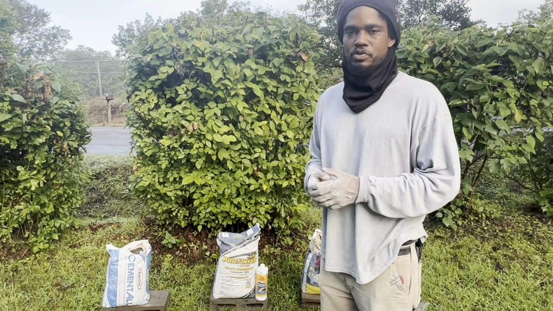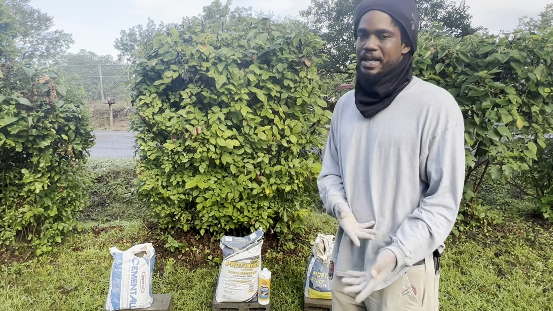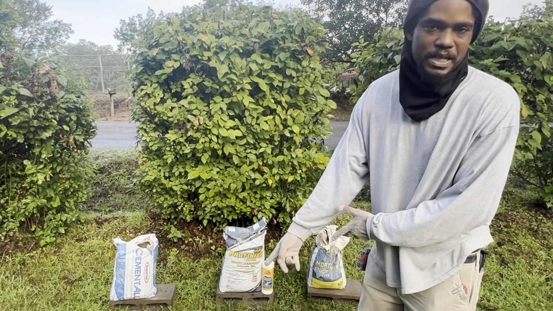Today we're talking about cement, concrete, and mortar. A lot of people use cement and concrete interchangeably, but they are not the same thing. Let's take a look at our examples down here.